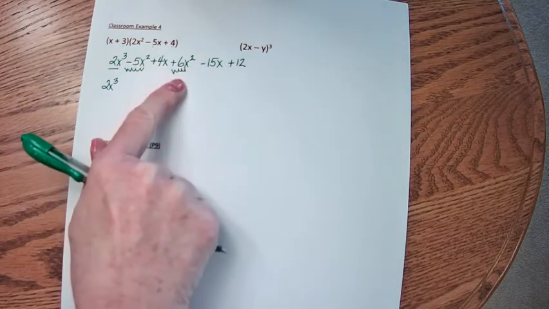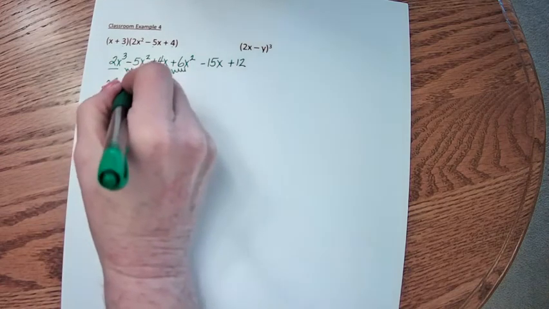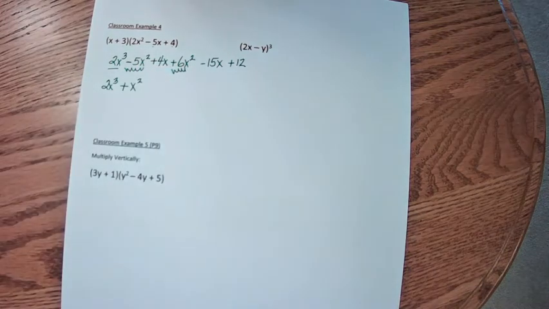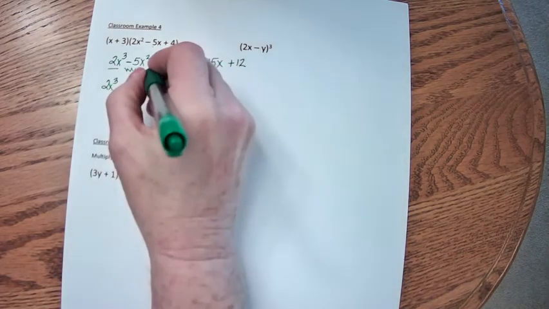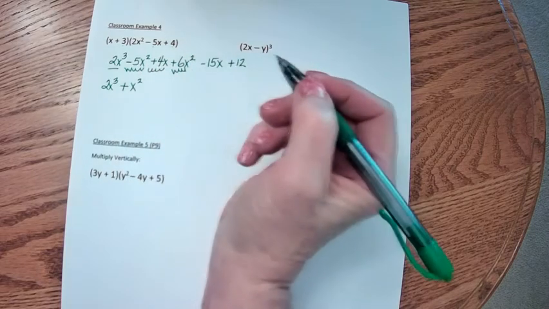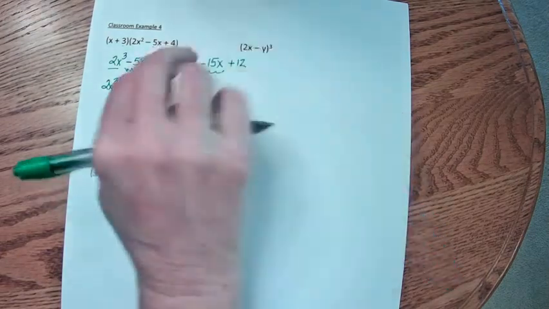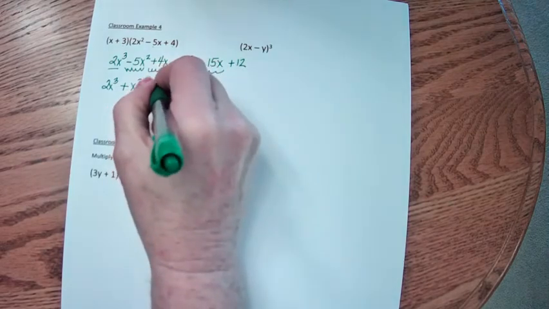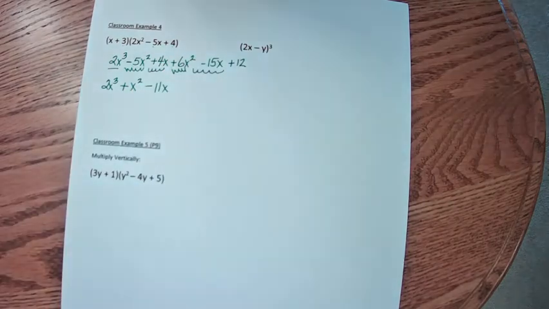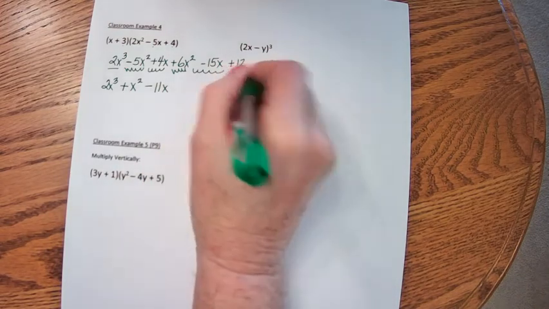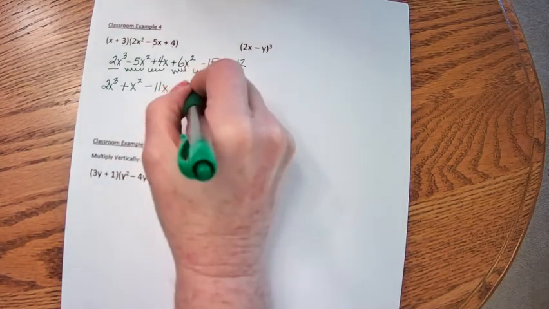Negative 5 and positive 6 is positive 1. So I've combined my x squareds. Just moving down my polynomial now, there's a 4x and a negative 15x. When I combine 4 and negative 15, I get negative 11x. And then I'm left with my constant.